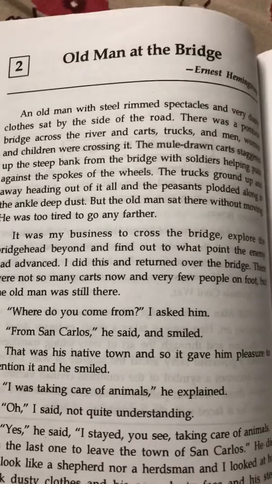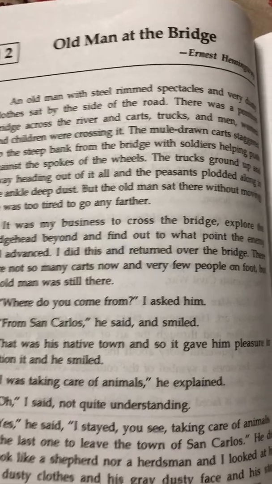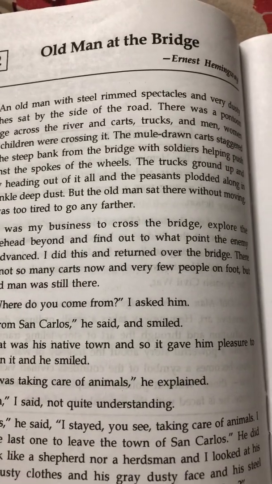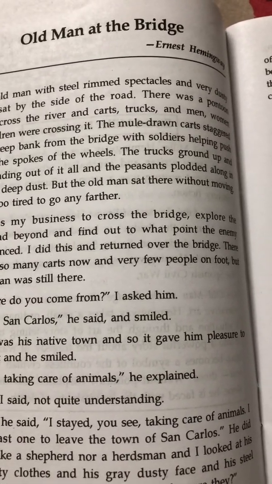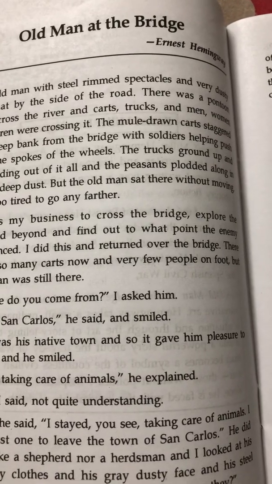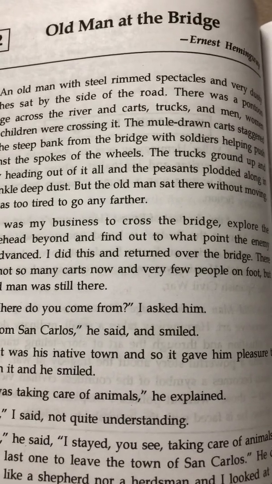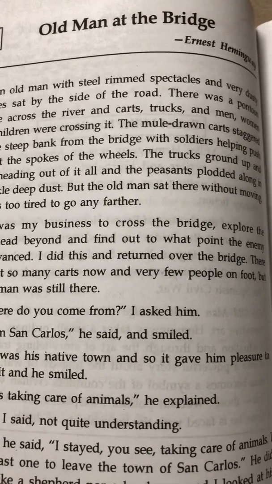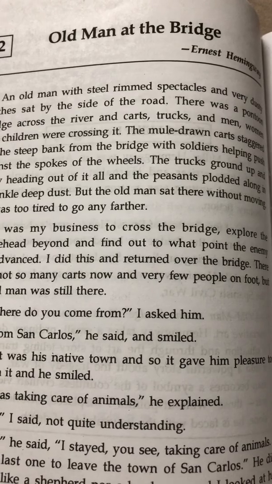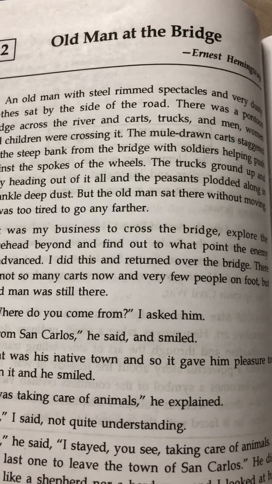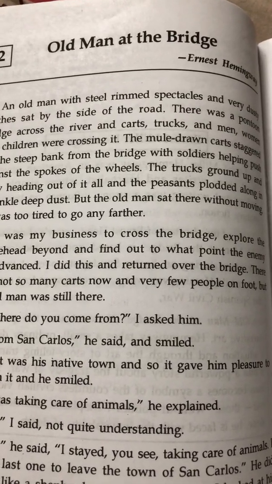In this video, you are going to get a detailed explanation of the story Old Man at the Bridge, written by Ernest Miller Hemingway. The story begins with a chance encounter between a young soldier, who happens to be the narrator of this story. So I hope it is clear to you by now that the narrator of the story is none other than a young soldier who has been sent to face the soldiers of the other country involved in war.